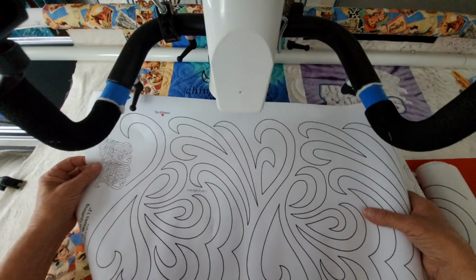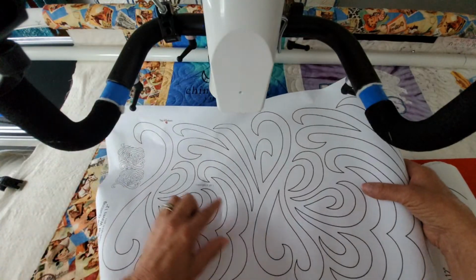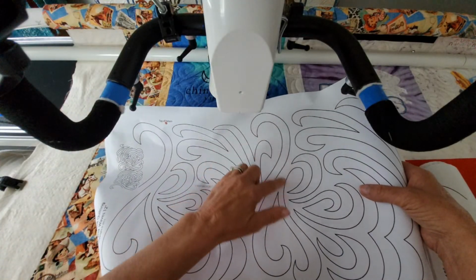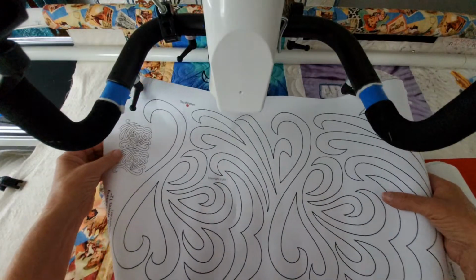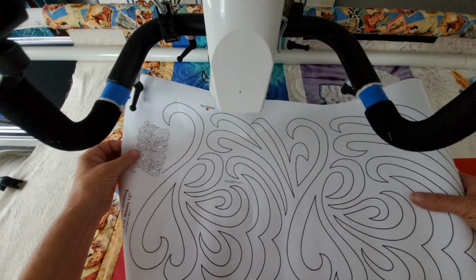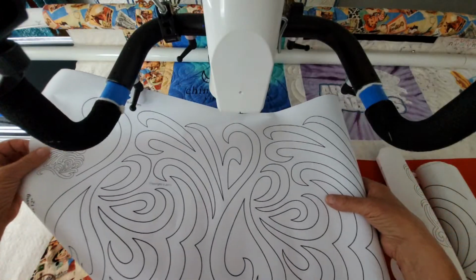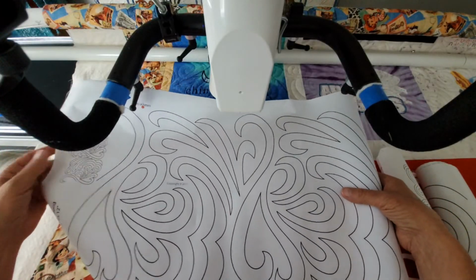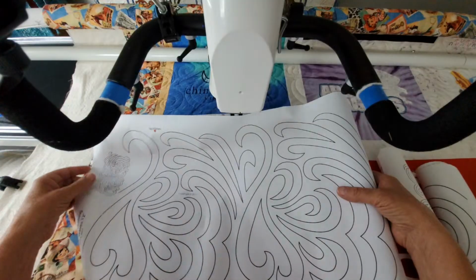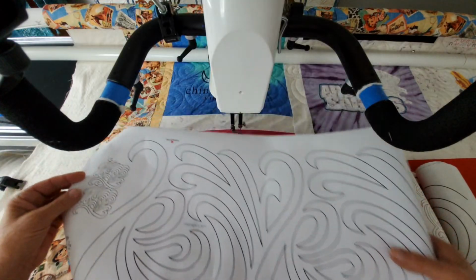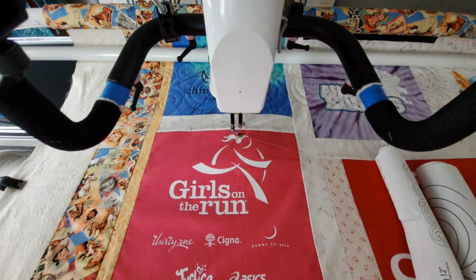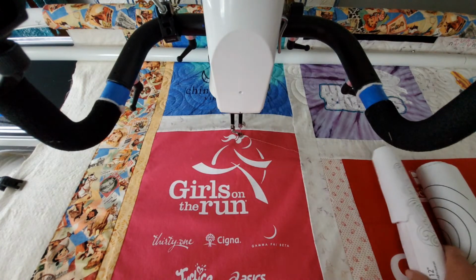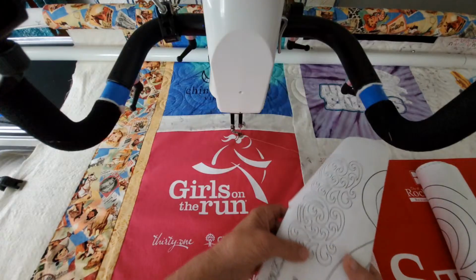Okay, so I chose this pattern because it represents, I guess, little hearts kind of in it. And I thought, well, girls like hearts. But I chose against this one because I think that it's just too heavy for this quilt. And I really don't know if she likes hearts or not. That's probably one of the questions I should have asked.